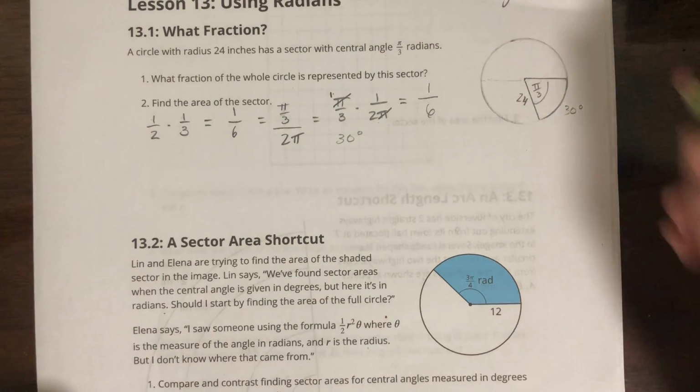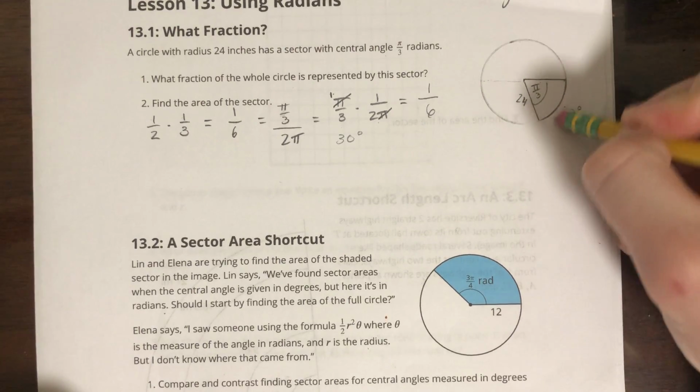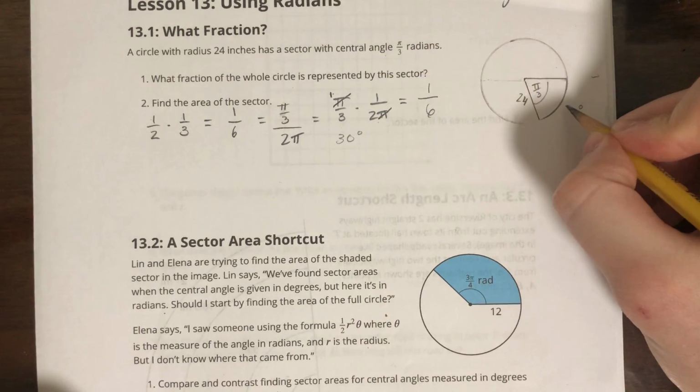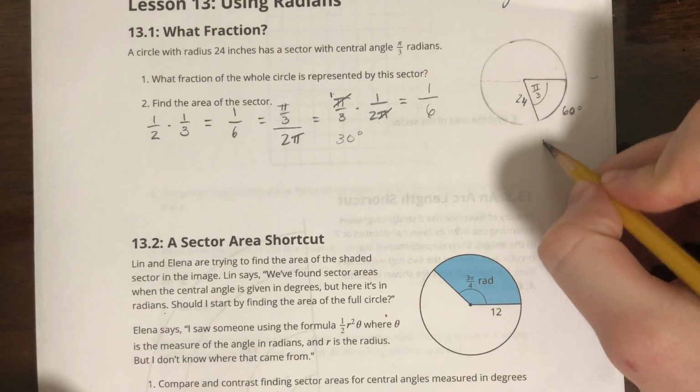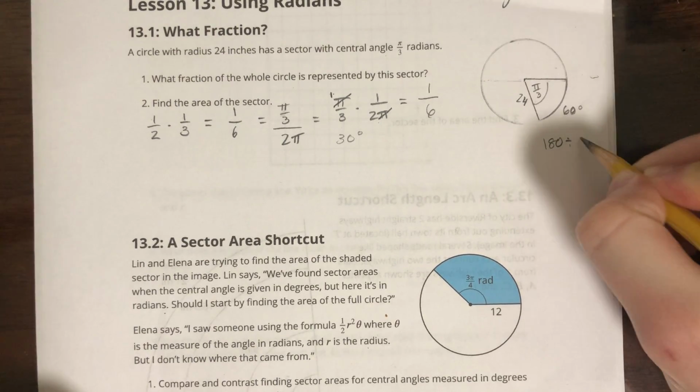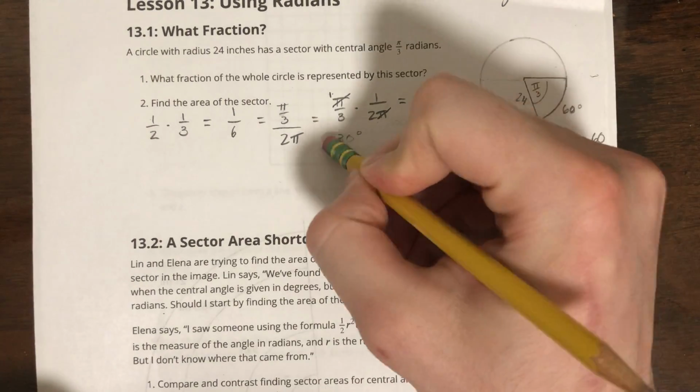I'm sorry, I just made a huge mistake. It's a third of 180, so that's 60. And I think I said that. I don't know why I wrote 30. It's confusing with the 3's and the 6's. Let me show you what I mean. 180 divided by 3 is equal to 60. So let me make sure I get that right.